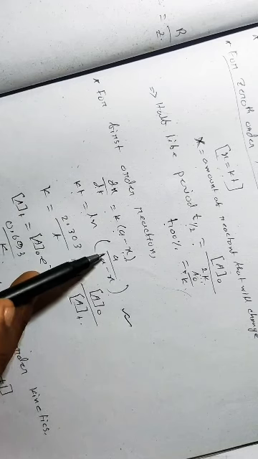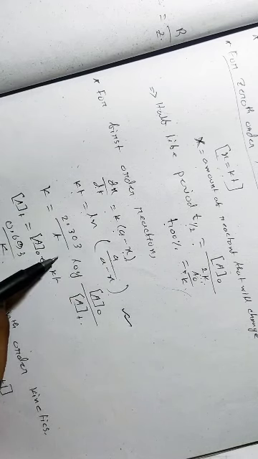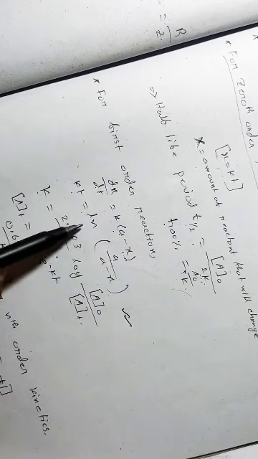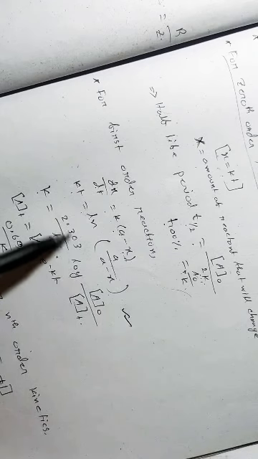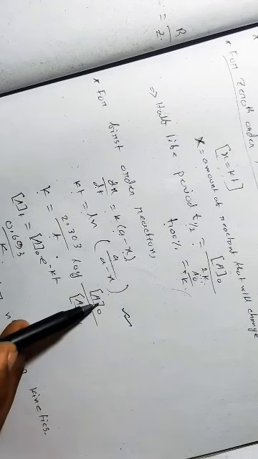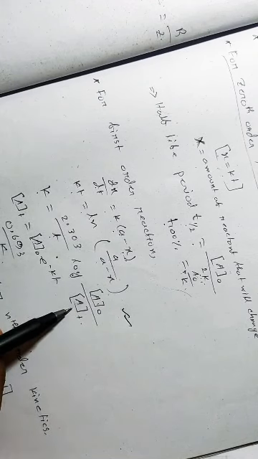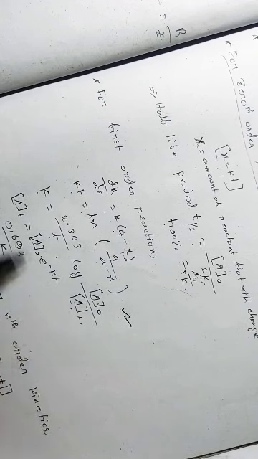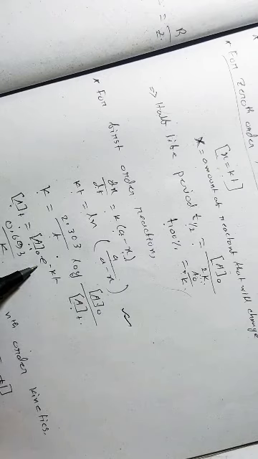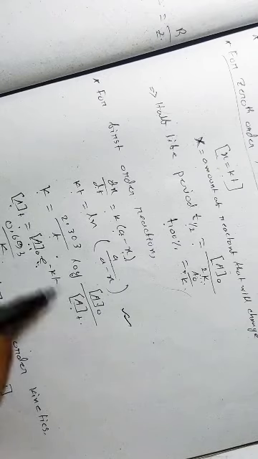And we can also write this formula in this way. This is K equals 2.303 by T. We can write ln as 2.303 into log. And A is the initial concentration and A minus X is the concentration at the time T. Then concentration at the time T equals concentration at the time 0 into the exponential constant e to the power minus kt.